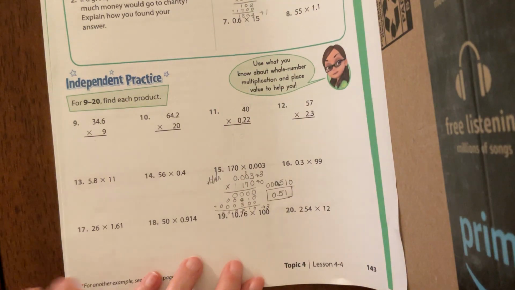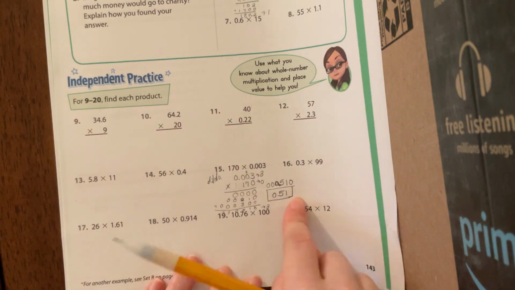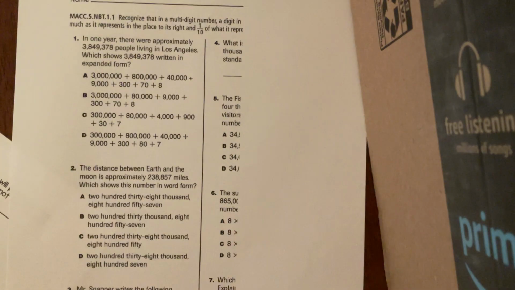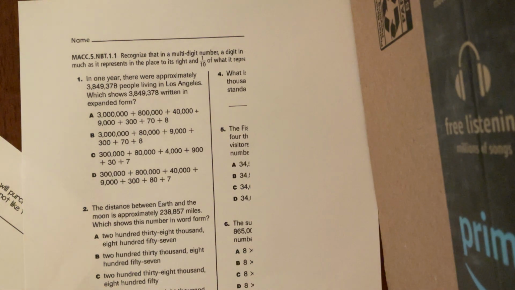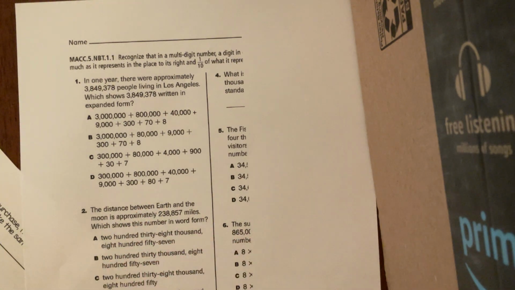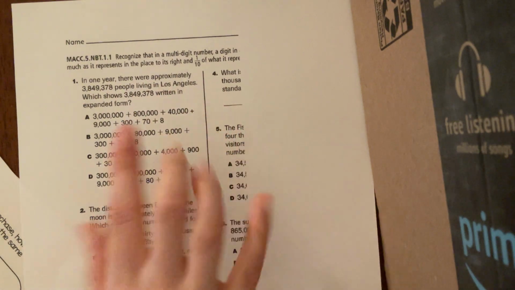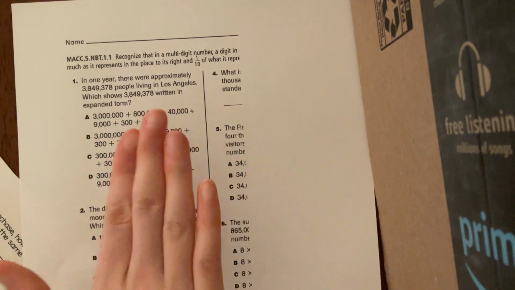Okay, so your first part is textbook page 143, numbers 9 through 20. The next part that you are going to do is your standards practice. For some reason, mine printed really dumb and it cut it off. Yours is not going to look like this. This is very similar to what you did last week. This is just test prep because you're going to be taking the Terra Nova soon, except these are all about expanded, standard, and word form, which you know like the back of your hand. Yours will not be cut off like this. So this is your standards practice, and you're going to be doing this too.